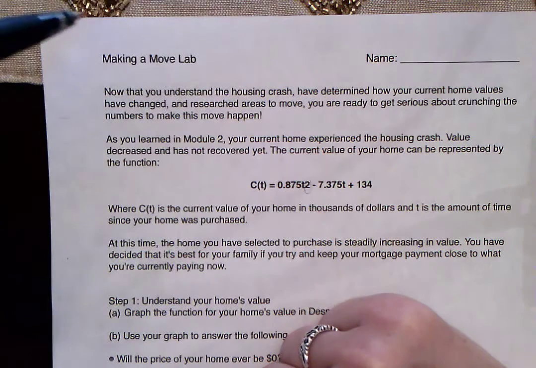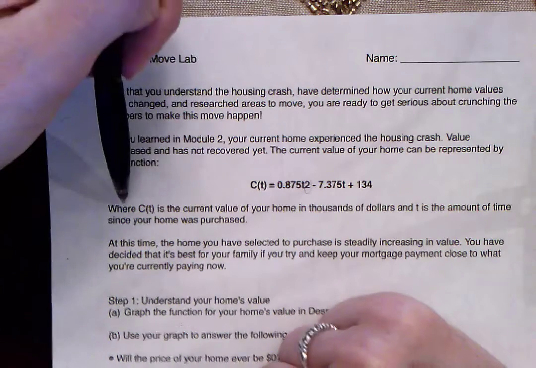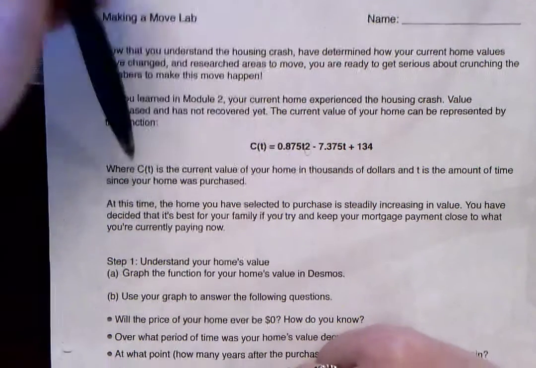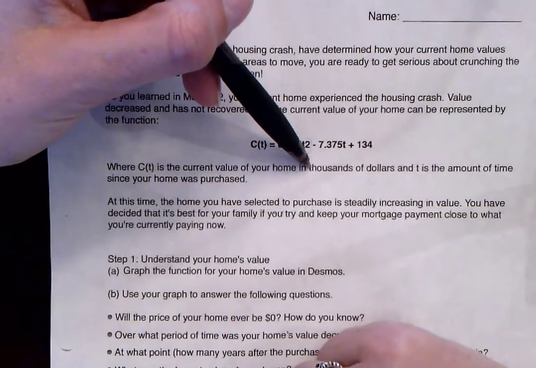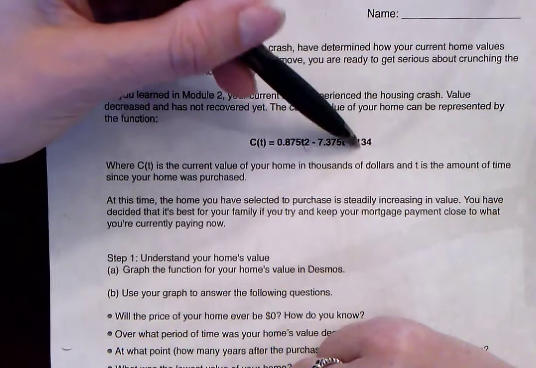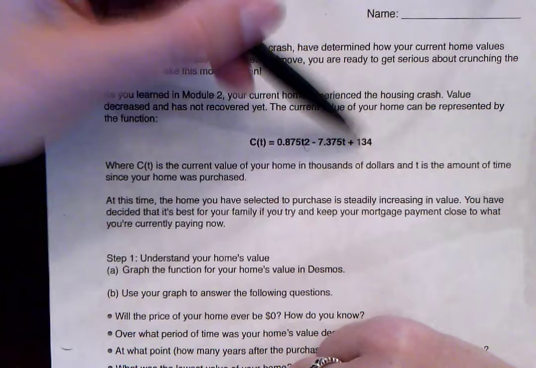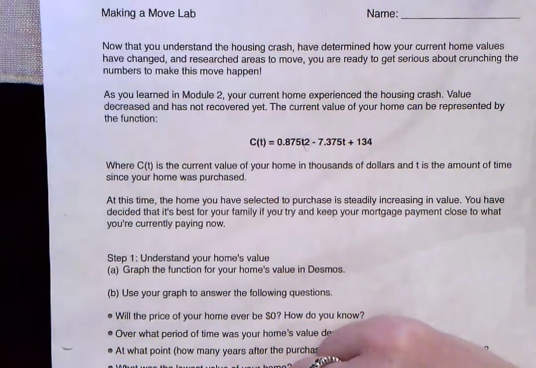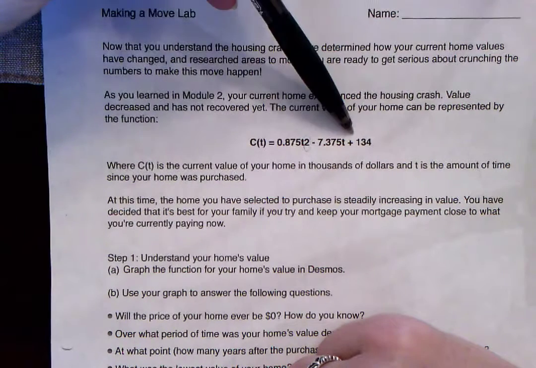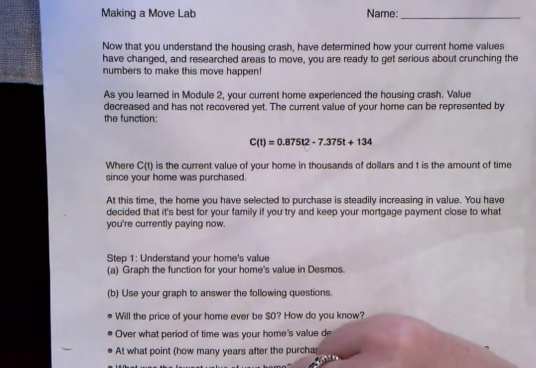That's the value of your current home, and it's in thousands. That's important to know. So that represents 134,000. That's why this looks a little bit different, but it's in thousands of dollars, and t is the amount of time since your home was purchased. They should have said it was years. I'm assuming it's years.